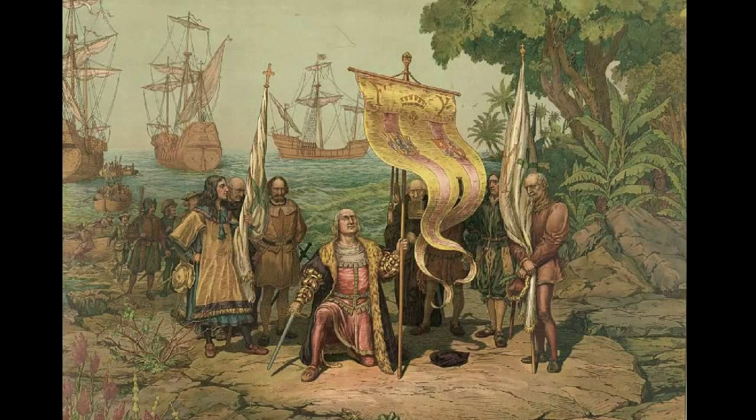It's also a time of great change. As we know, Columbus discovered the Americas in 1492, so that interchange of ideas and materials between the New World and the Old World was also very important during the Renaissance.